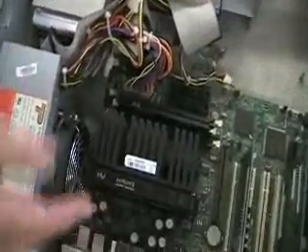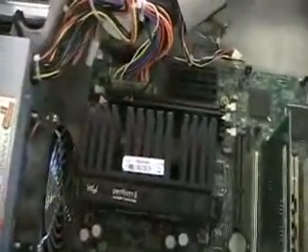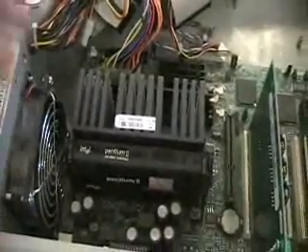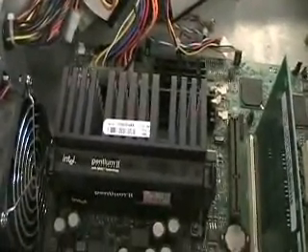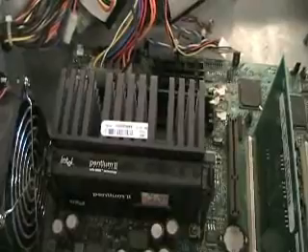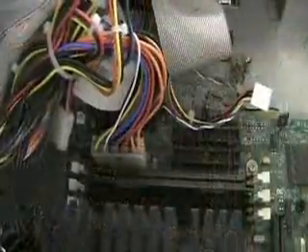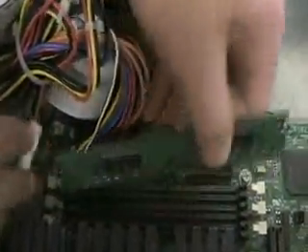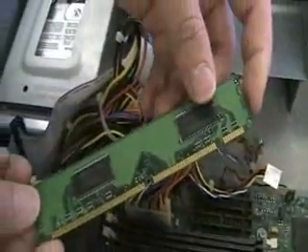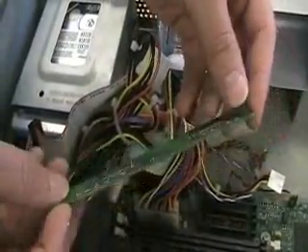It is responsible for coordinating all functions of the computer, encoding and decoding information to and from the memory, and ultimately is responsible for how fast the computer is running. Next, we'll be talking about RAM, or random access memory. This functions as the short-term memory for your computer.